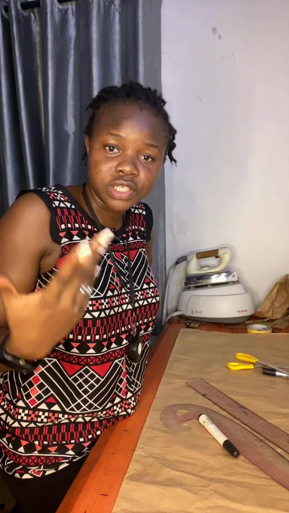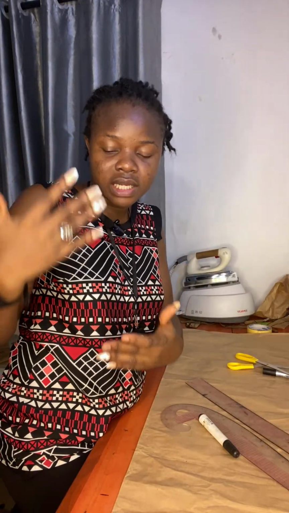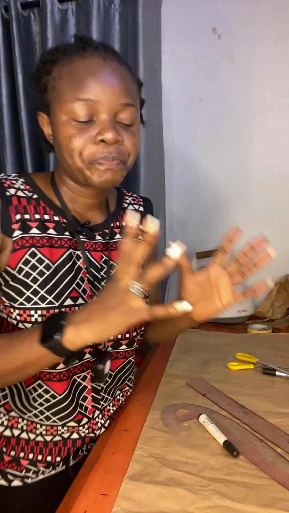Then for the points, you need, of course, your bust point. That's your shoulder to your bust point, your shoulder to your under bust, your shoulder to your waist point, your shoulder to the length of the blouse. It doesn't have to be your hip point, it has to be the length of the blouse. So you can imagine that your hip point is like 27, 28, and the length of the blouse of your customer is less than that. You don't need your hip point, but you need your hip circumference.